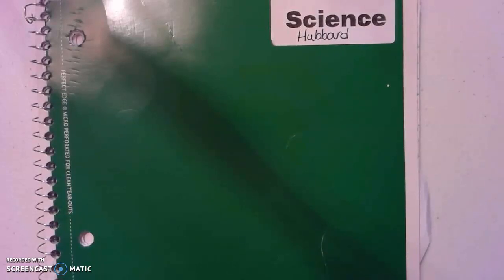Hi scientists, we have been learning about the force of gravity. The purpose of the video today is for us to draw a model in our science journals.